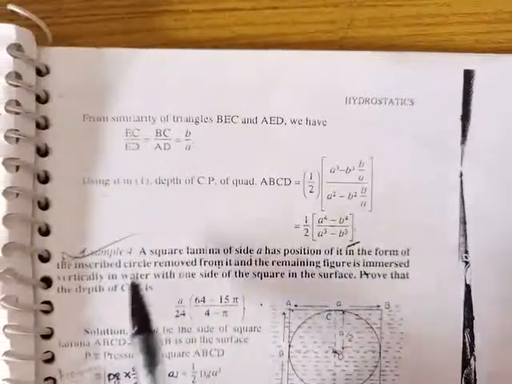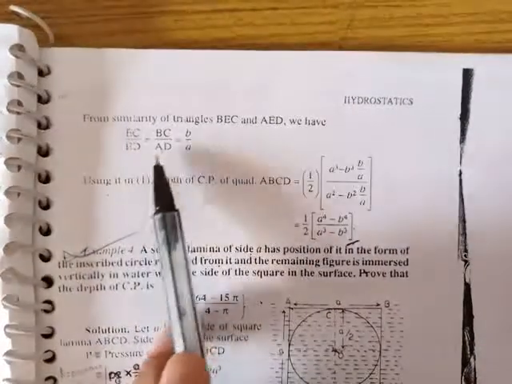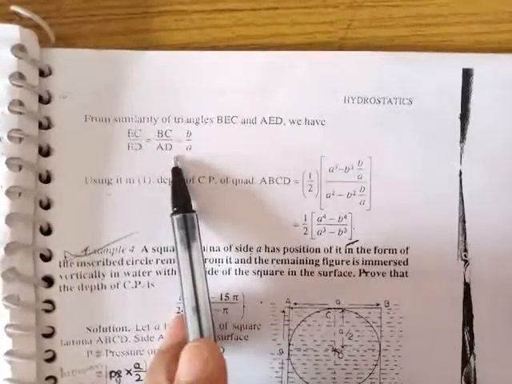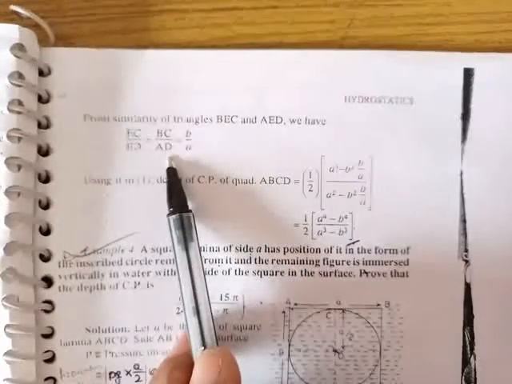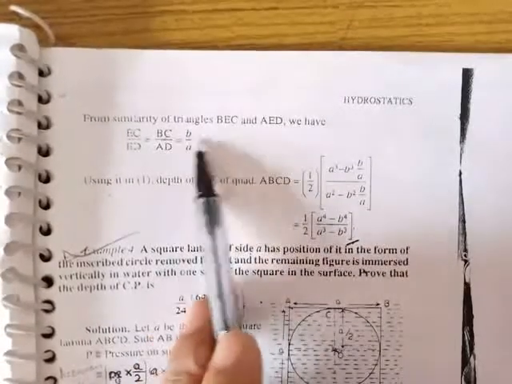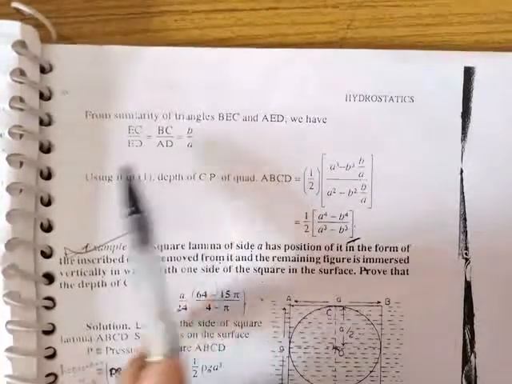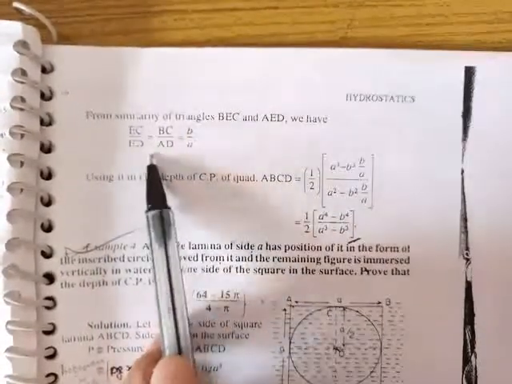So we have obtained the ratio EC upon ED is equal to BC upon AD. And substituting the values, AD is the length A, BC is the length B, so we have obtained the ratio EC upon ED.